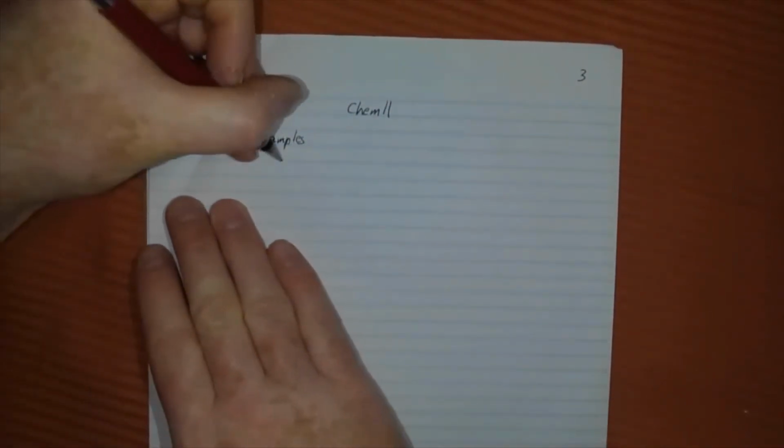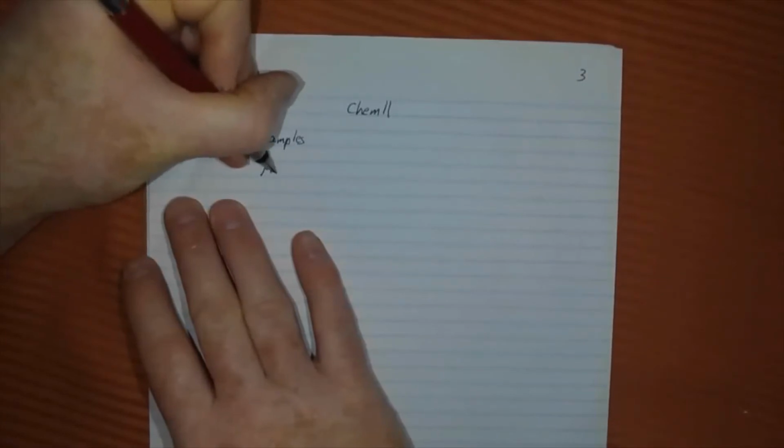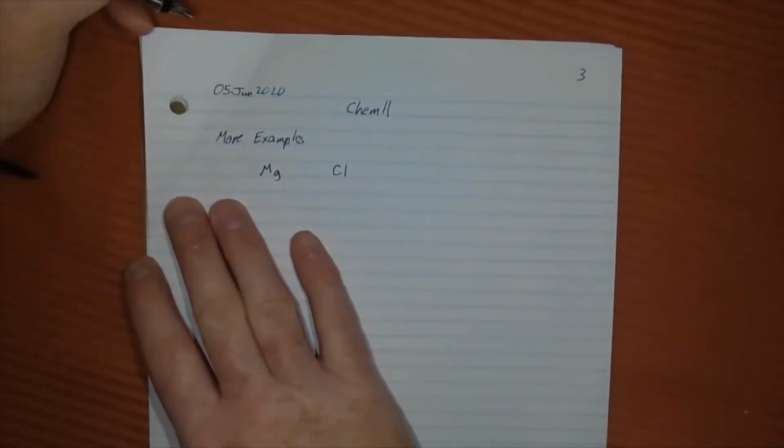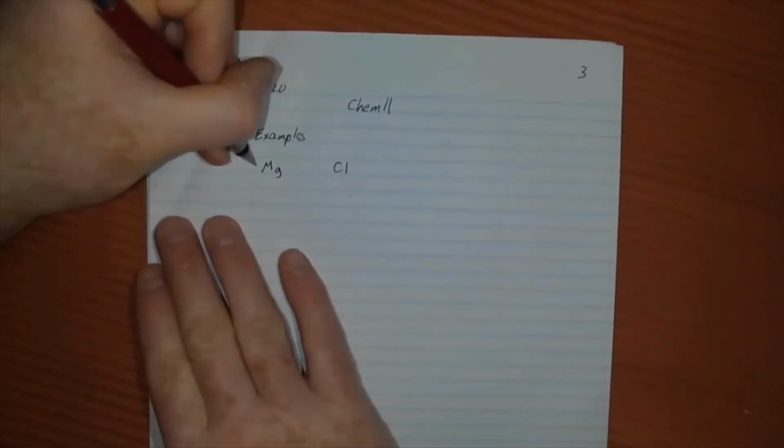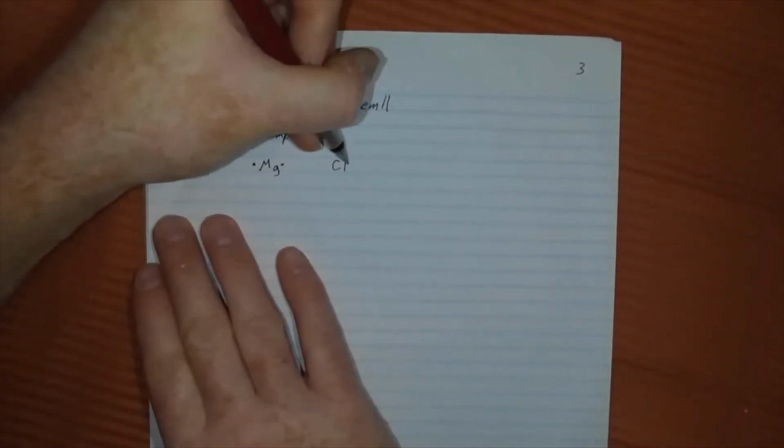Okay, let's take a look at magnesium and chlorine. Well, magnesium, which column is it in? It's the second one, so it's going to have 2 unpaired electrons. Chlorine, again, number 7: 1, 2, 3, 4, 5, 6, 7.